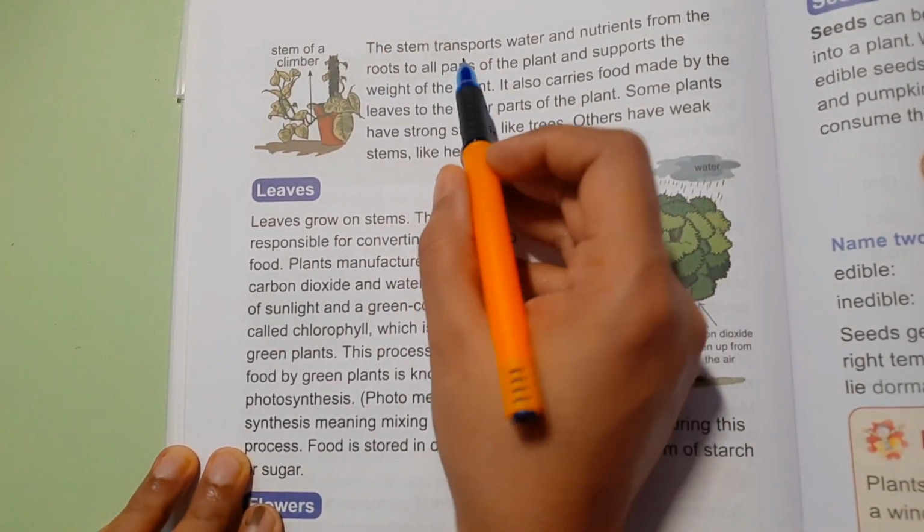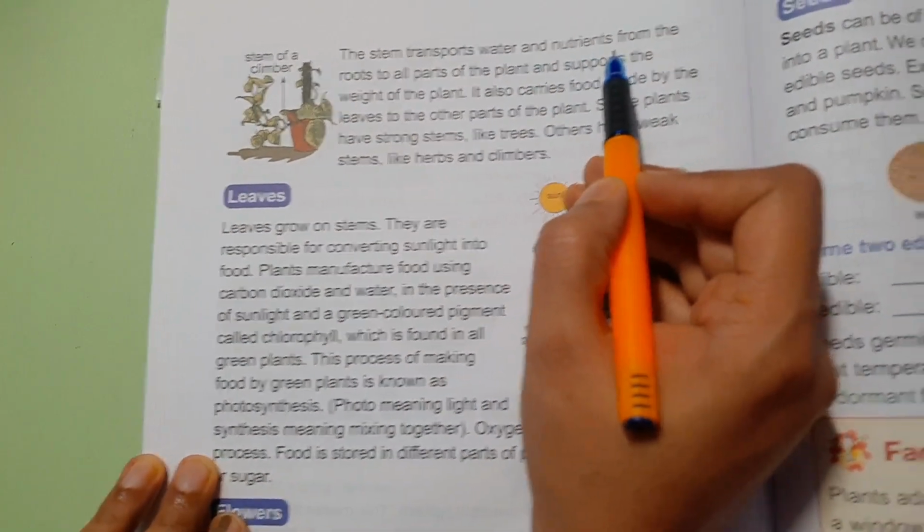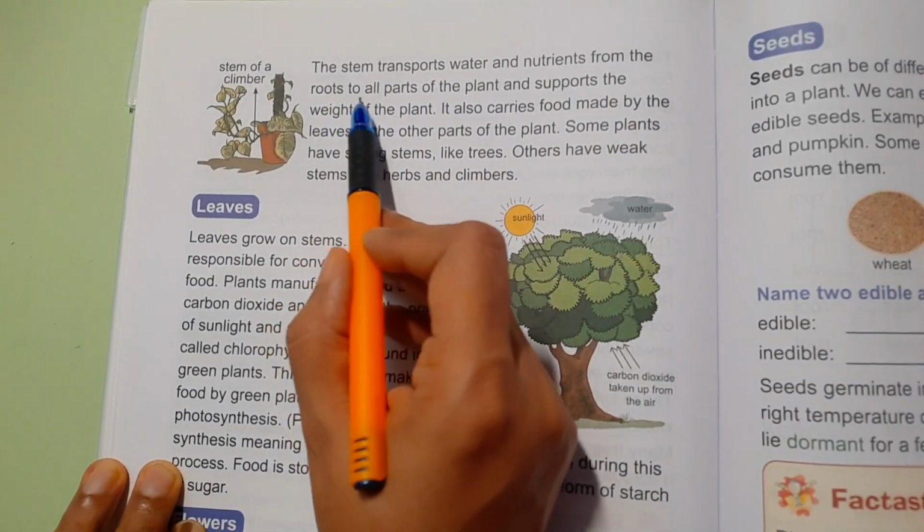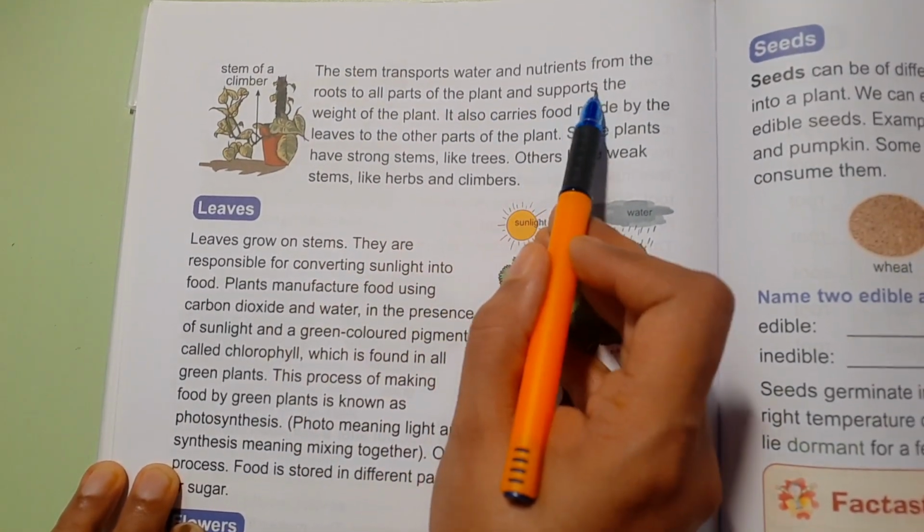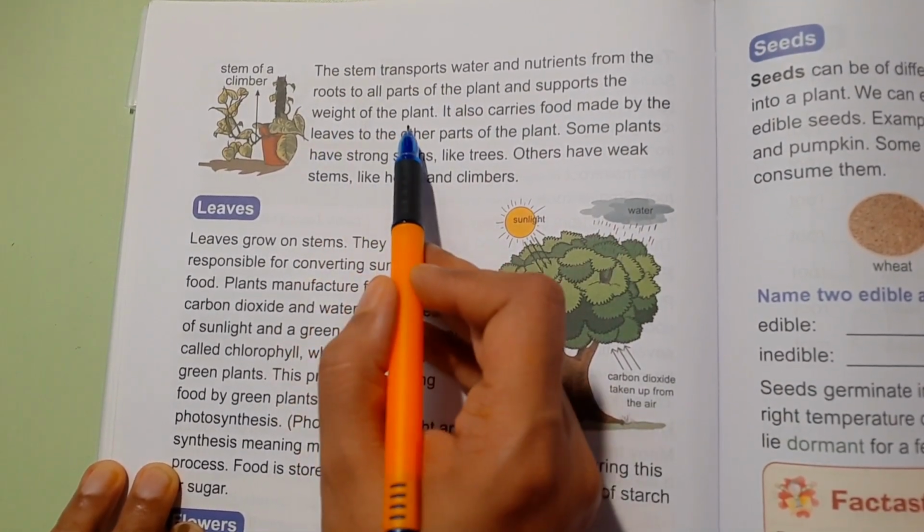The stem transports water and nutrients from the root to all parts of the plant and supports the weight of the plant.